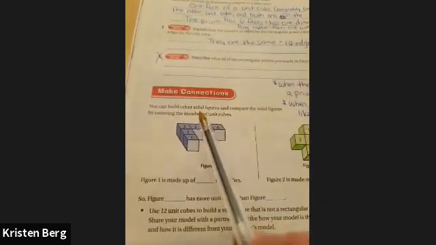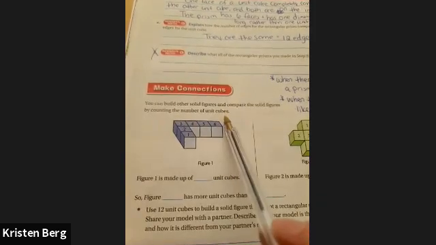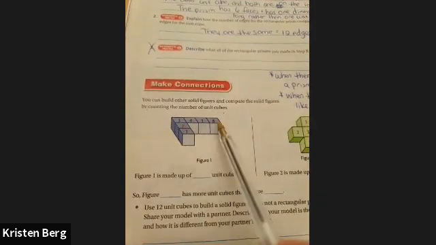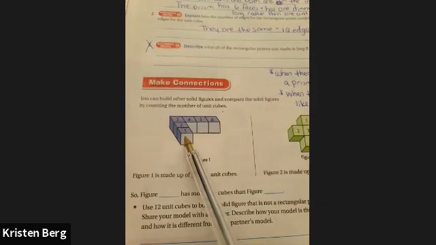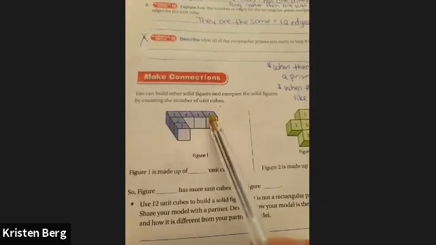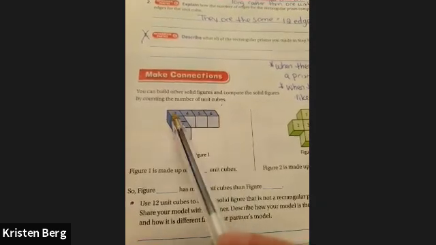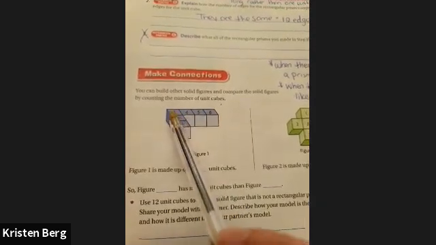All right, so in this case, you can build other solid figures and compare the solid figures by counting the number of unit cubes. So here is a thing that they built using cubes. Now, keep in mind that when it goes over to the next corner, this is still the same one.